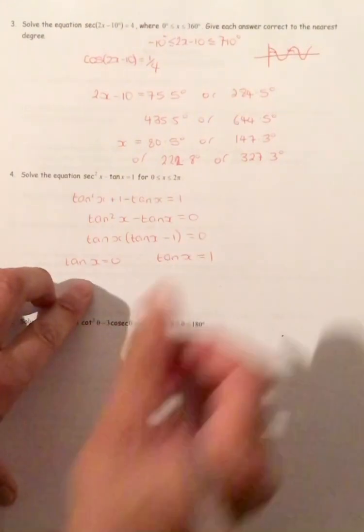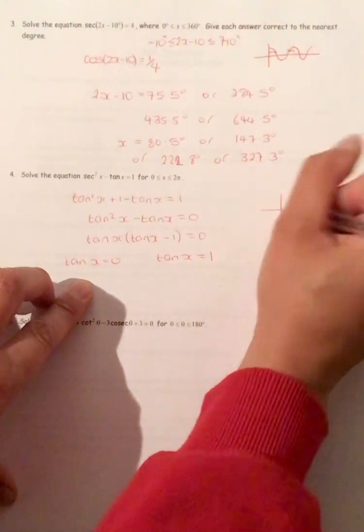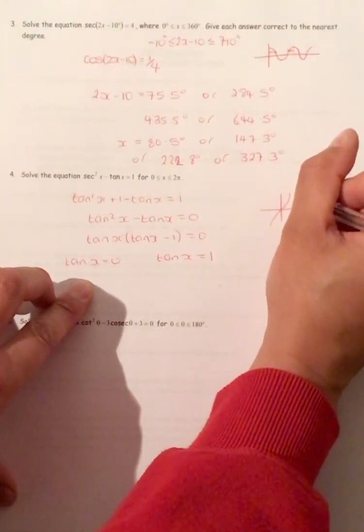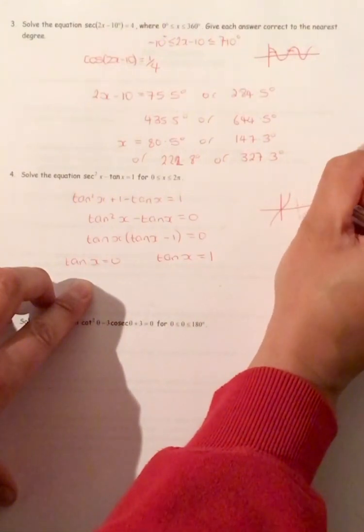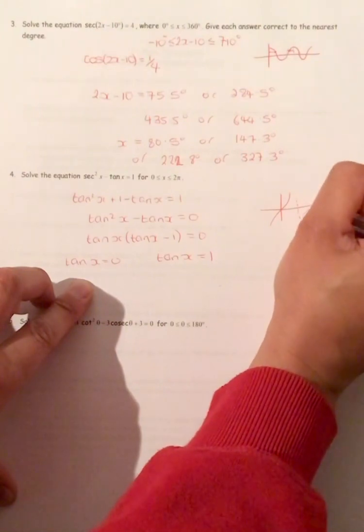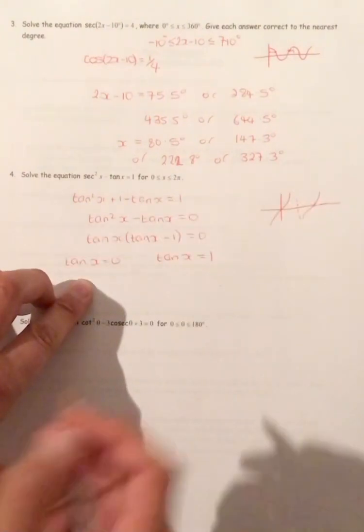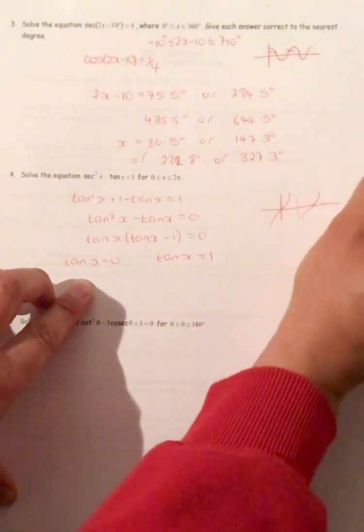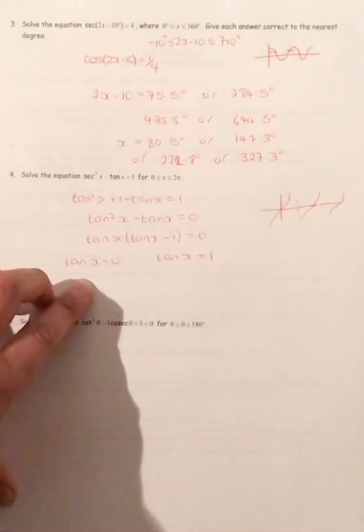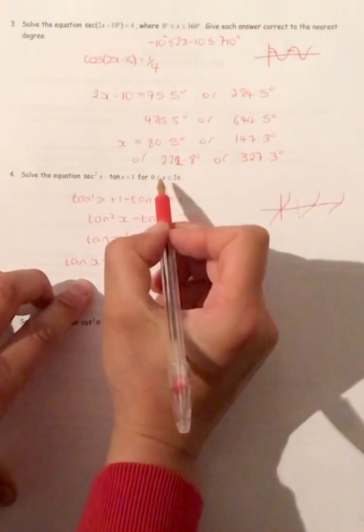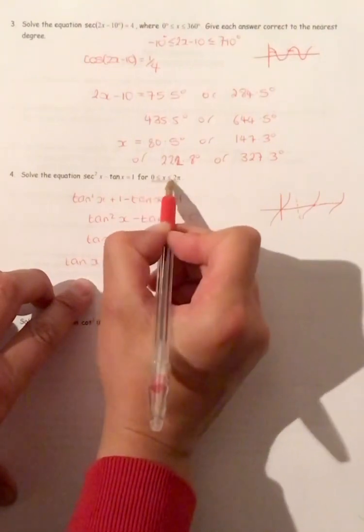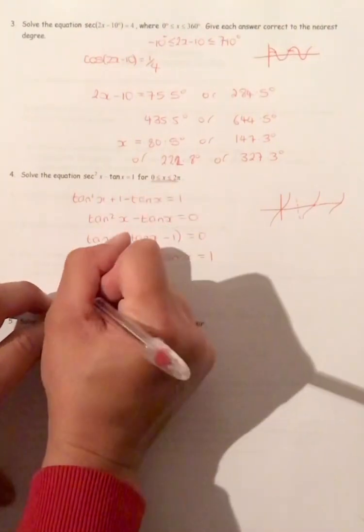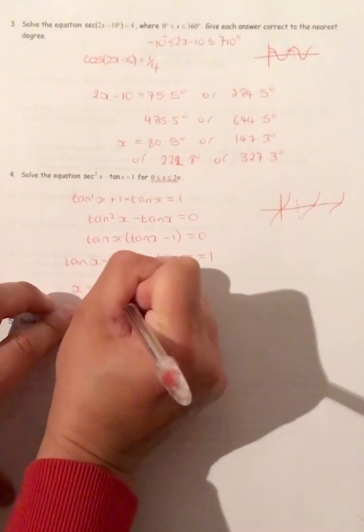And tan x is 0, I know from my graph, at 0 radians, and then 180 degrees later, so at pi radians, and then another pi radians further on, so at 2 pi as well. Just check my range does include the 0 and the 2 pi, so I need to write all three of those down.